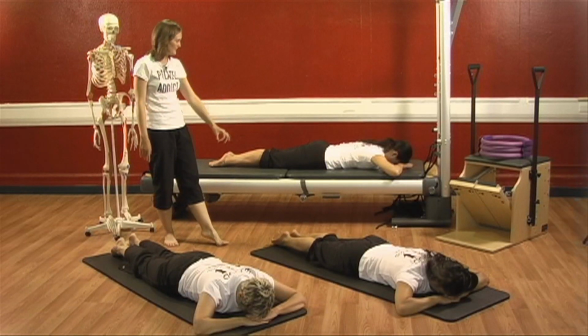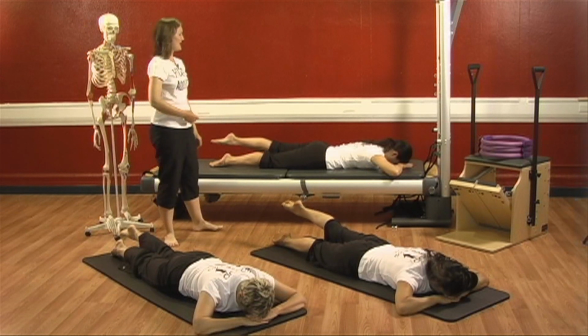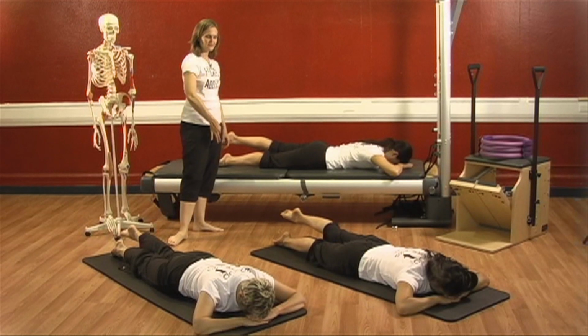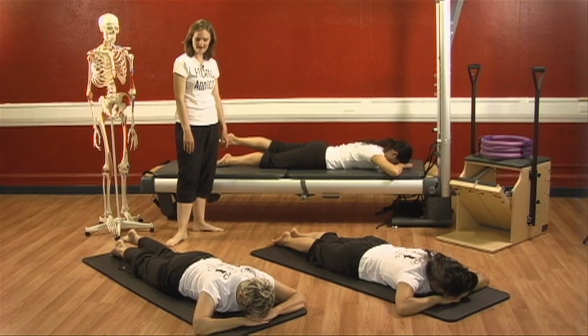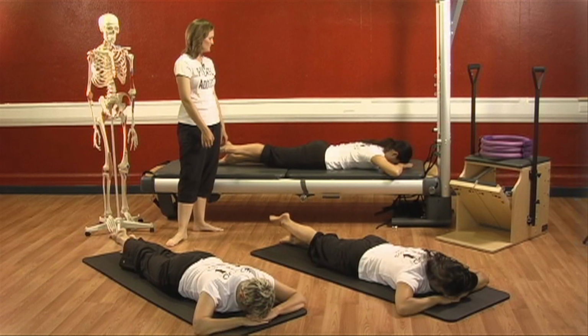And reach the left one out. Exhale, lift it up, pull the tummy in, shoulders relaxed. Reach it further away from your center. Good. And lower down. Reach that right leg out. Lift it up. Let's do 10 little pulses with that leg.